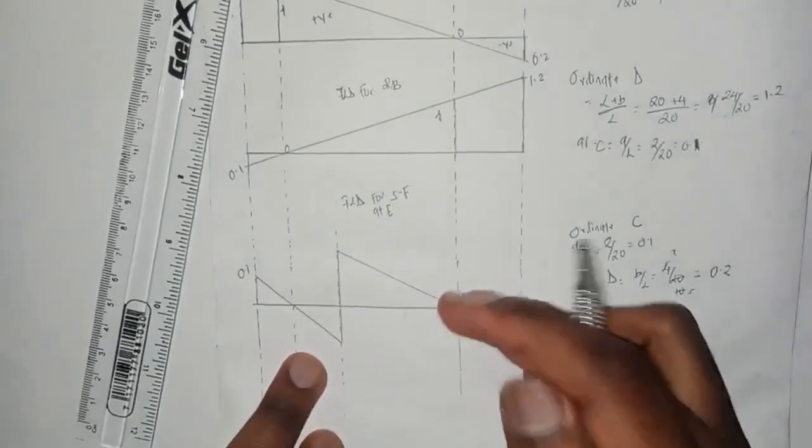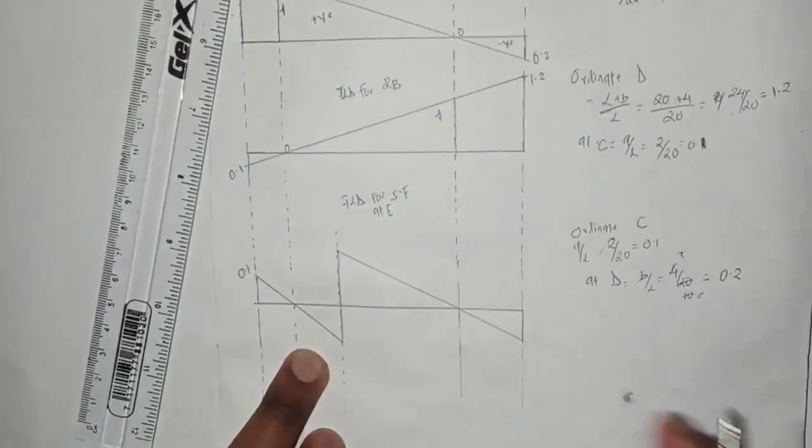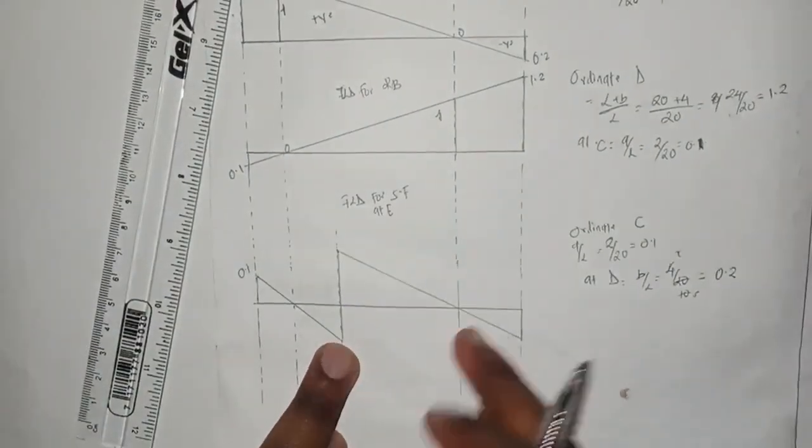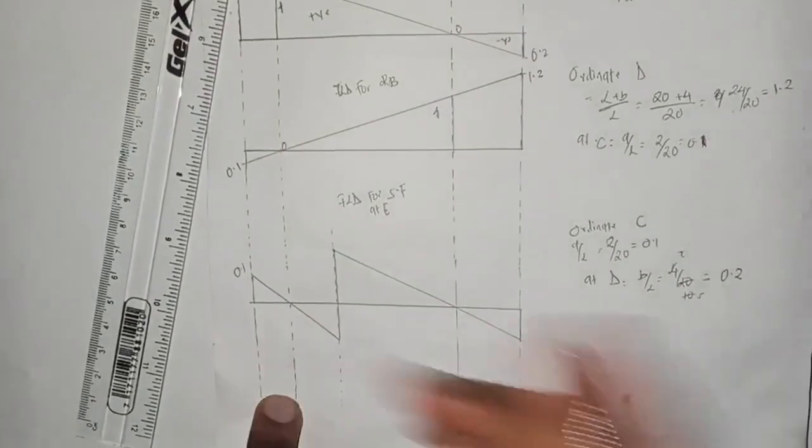And for our ordinate at E, it is the distance from here to here over the whole span.